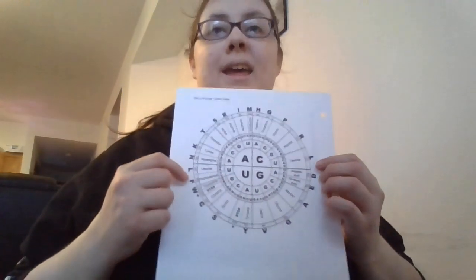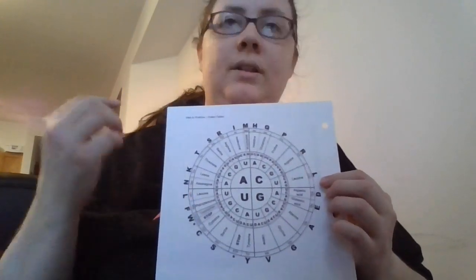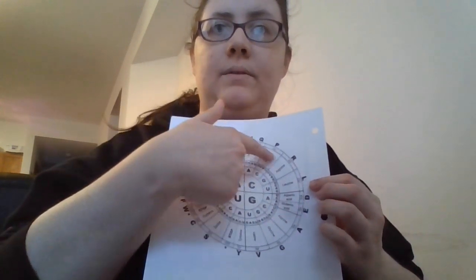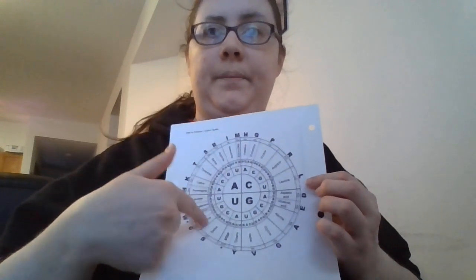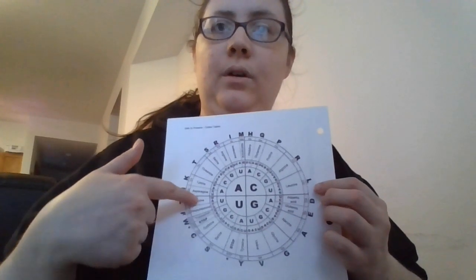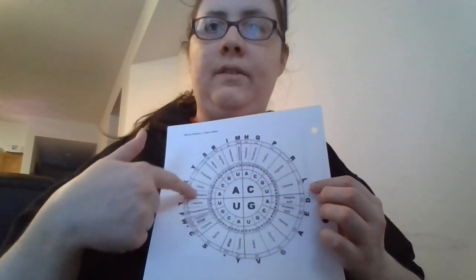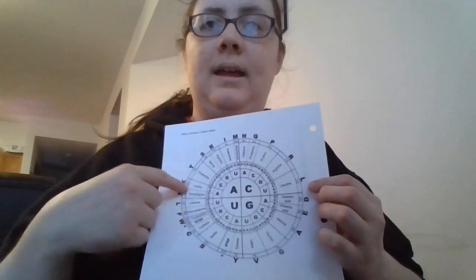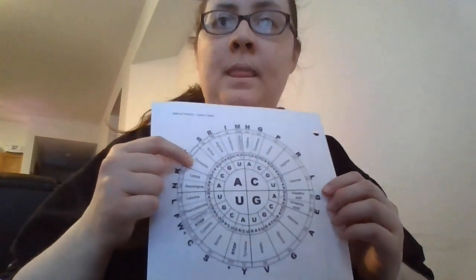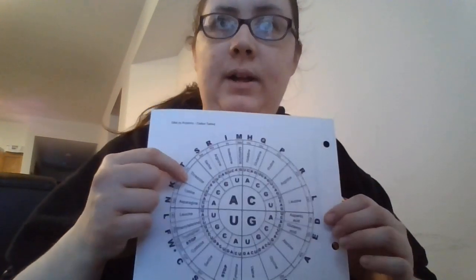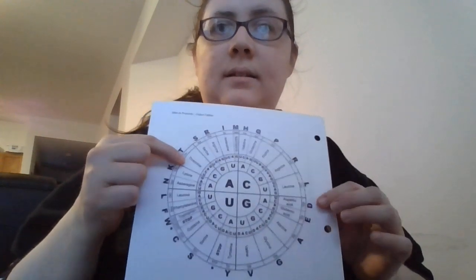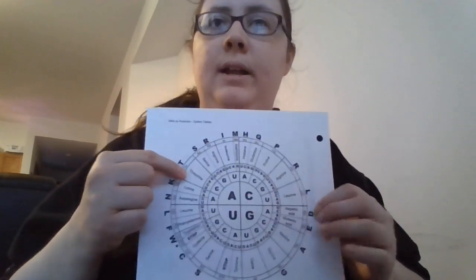So if you're looking, let's say there's a list of amino acids. You remember I said there were 20 of them. Their names are all around here. So if you're trying to find a specific one, you look around the wheel, try to find it, and you're like, okay, well, this one is called threonine. Which RNA codon codes for threonine? How do I get threonine?